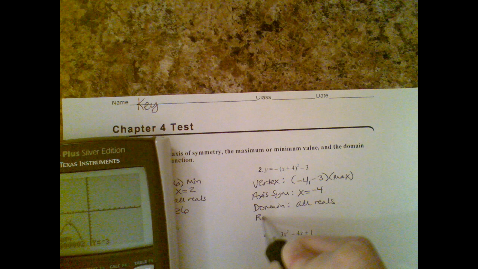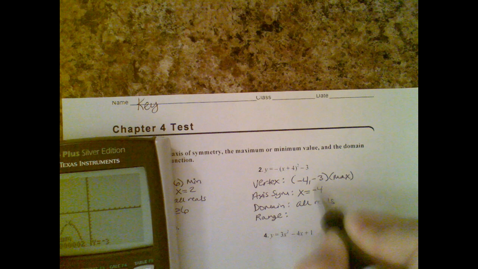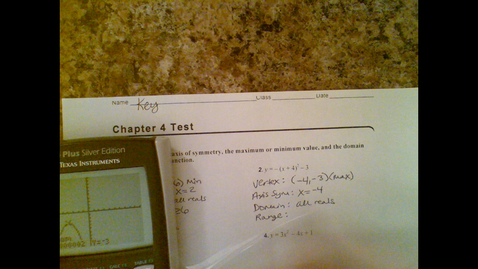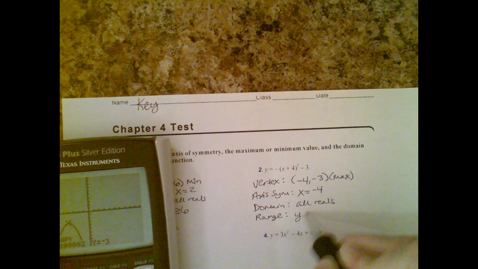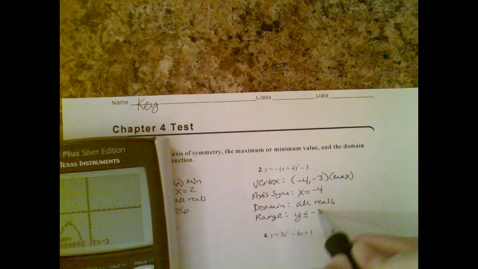In our range are possible y values. We're going to use that -3. Notice that the arrows go downwards on our graph, so it's going to be y is less than or equal to -3.